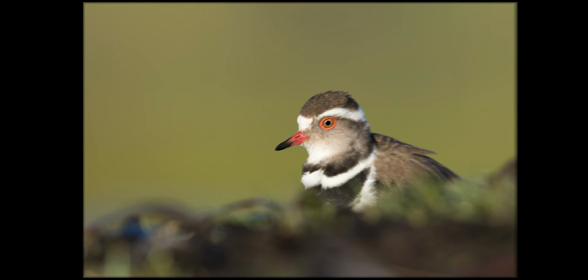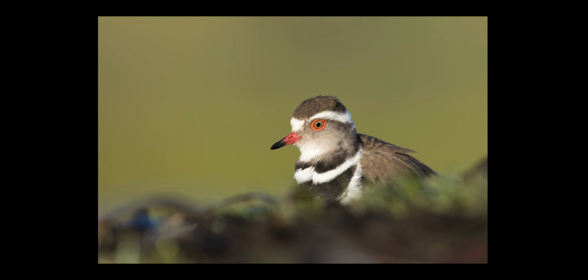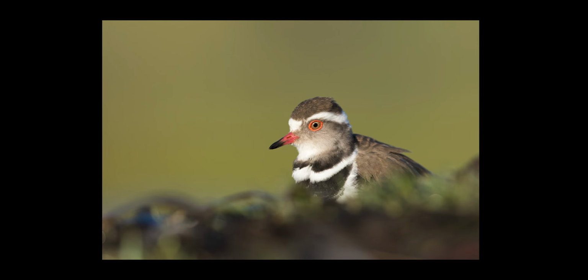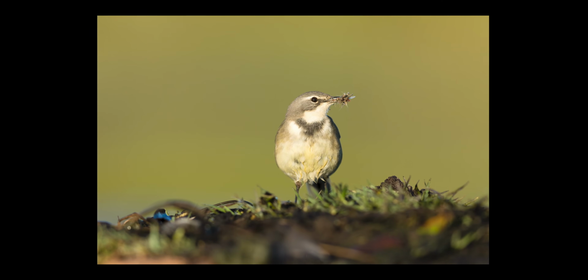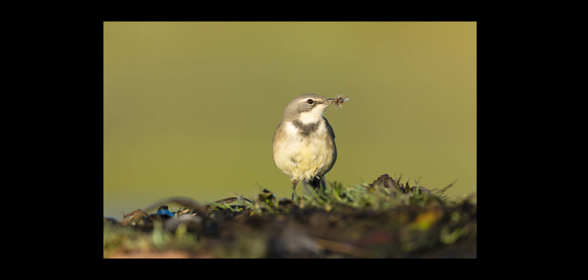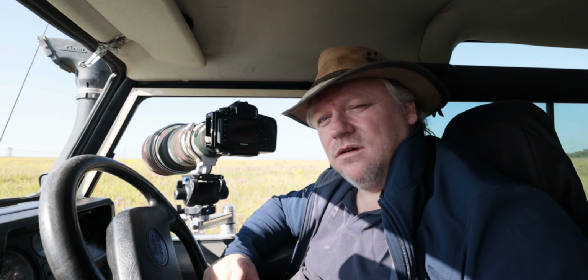So what I like to do is bring a third layer into the equation. I like to place it, if possible, in front of the animal, so that now we've got three things to look at, and we've got depth in the photograph and our eye travels through it. I find that's a really useful technique for wildlife photography.